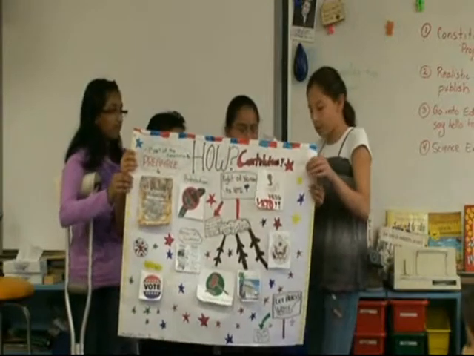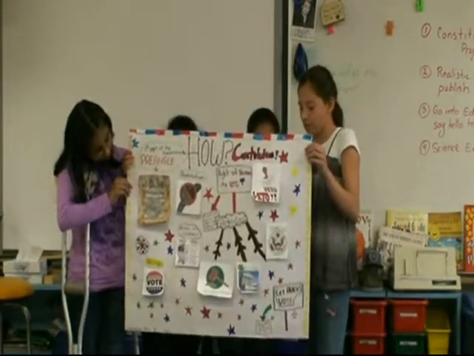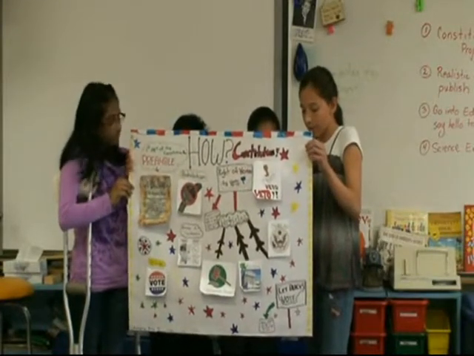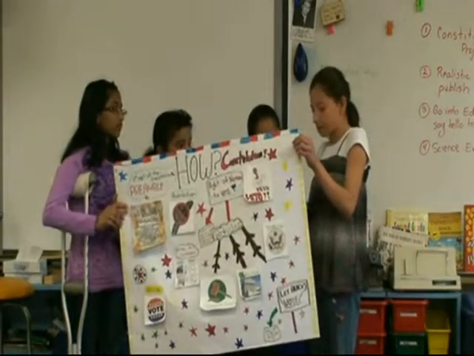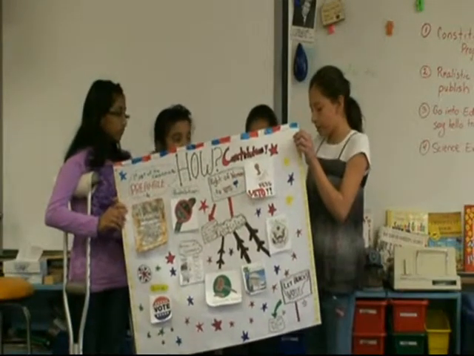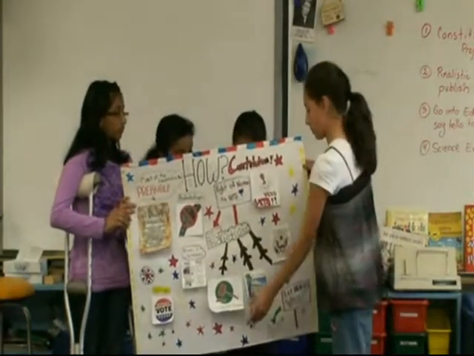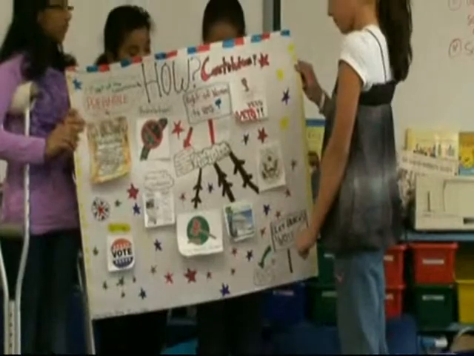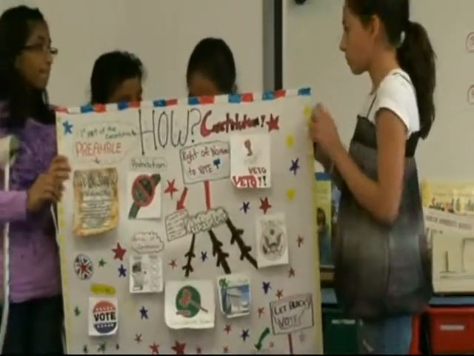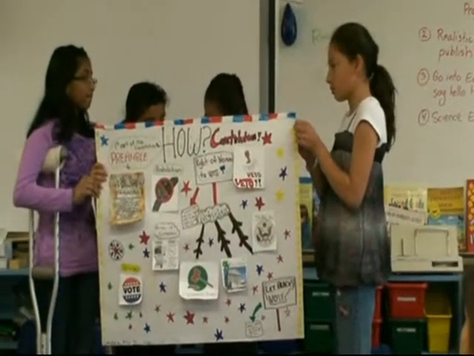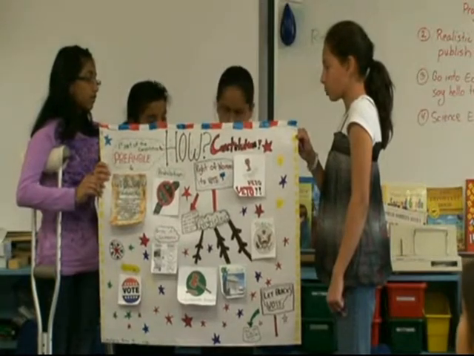The second part of the Constitution is the Articles. The Articles are the first plan of the government of the United States, which includes the Bill of Rights and many more. The first part of the Articles is about the legislative branch. The legislative branch is the lawmaking part of the government. Then it starts telling about the Congress, the House of Representatives, the Senate, rules of procedures of the legislative branch.